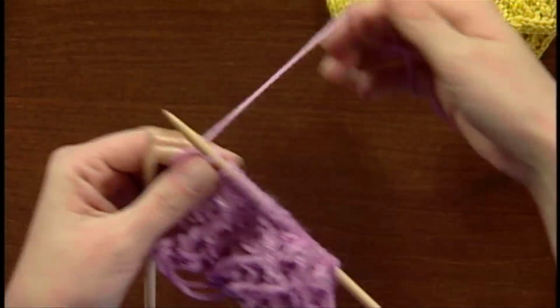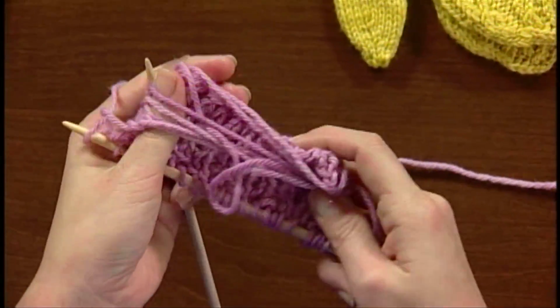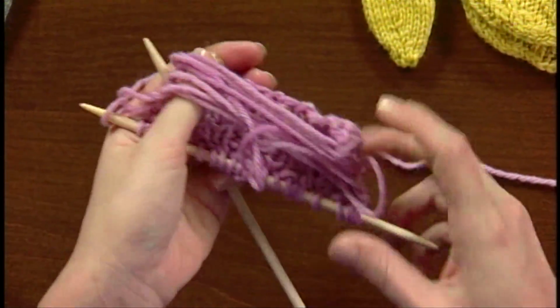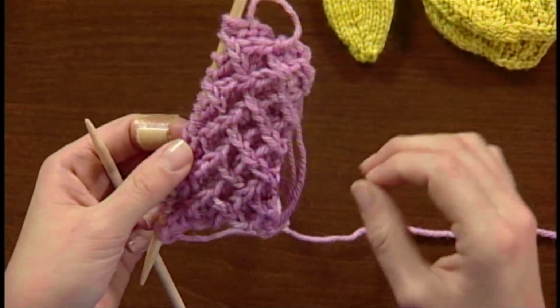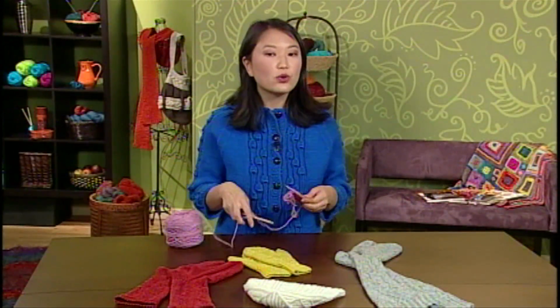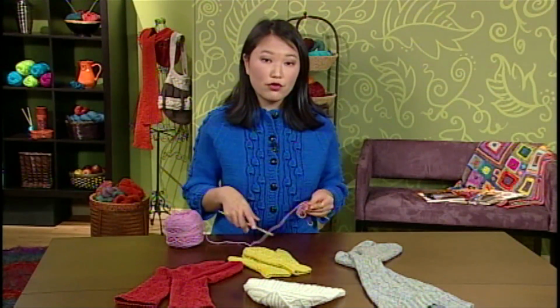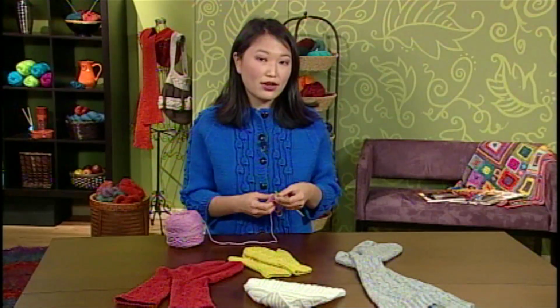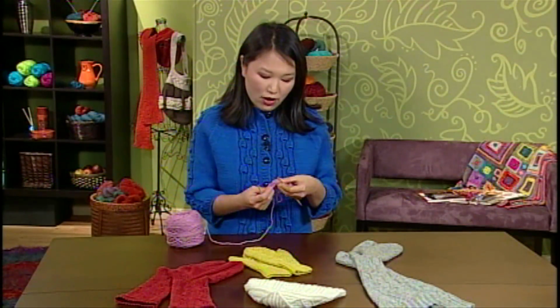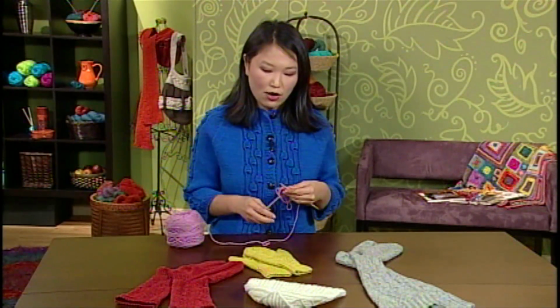Now this is a quick tip. I've got a bunch of yarn floats on the back of my piece, and the reason for that is because twisted stitch patterns are often worked in the round. It's because they have twisted stitches and stitches that are moving. They're either traveling or they're crossing over each other on every single round, and it's a little bit awkward to work those on the wrong side of the work. So most twisted stitch garments, all the ones that you see here, are worked in the round.